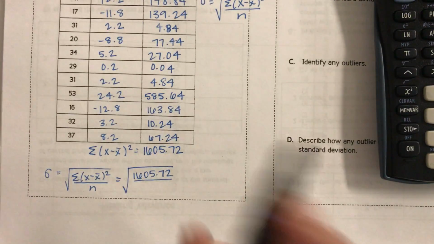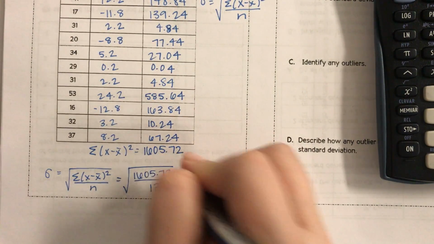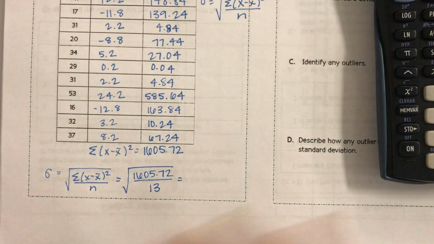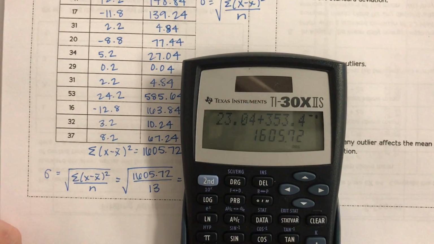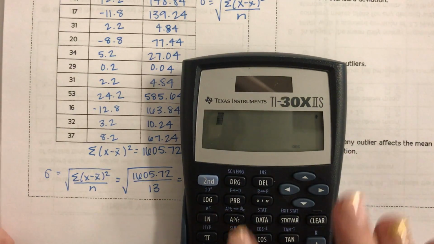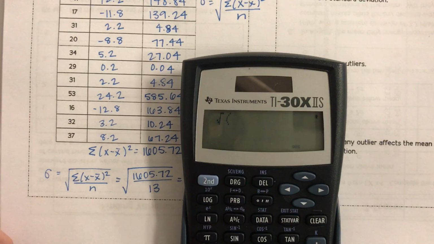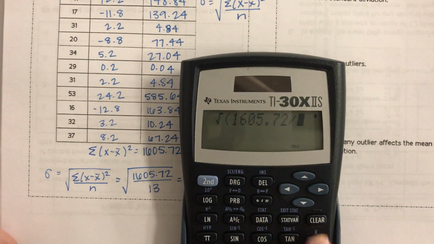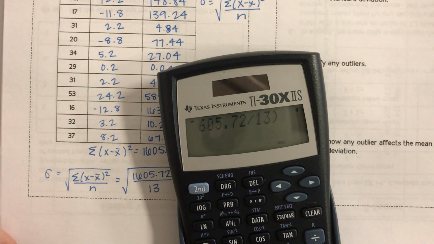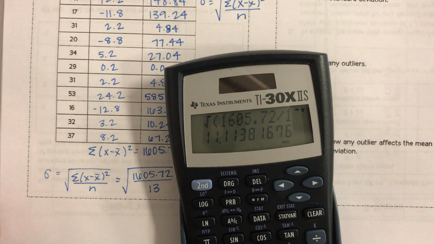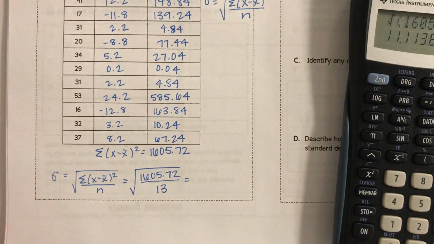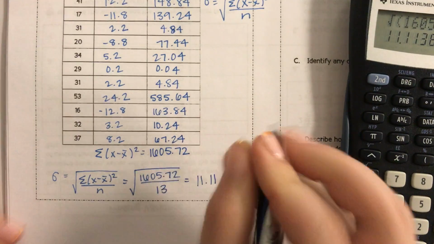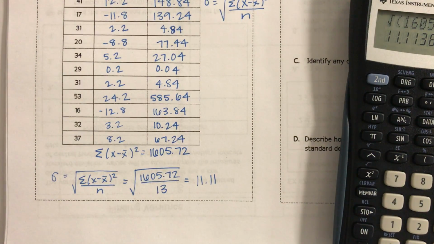So we're going to divide that by 13 and take the square root. I'll show you how to plug that in the calculator. The square root of 1605.72 divided by 13, 11.11. We'll just go with 2 decimal places. That's our standard deviation. We did it.